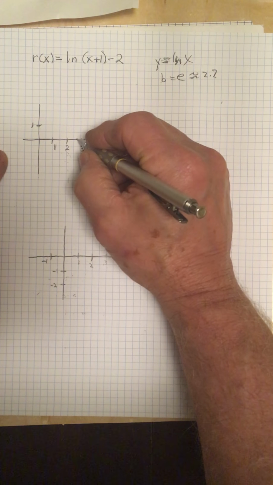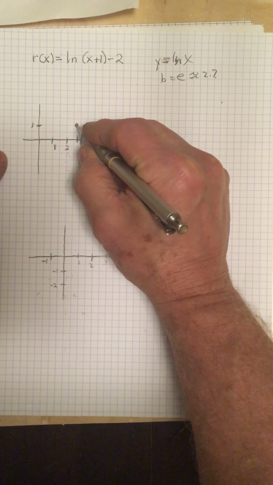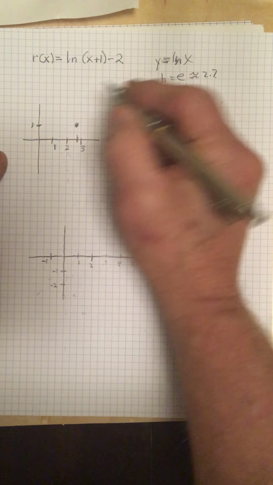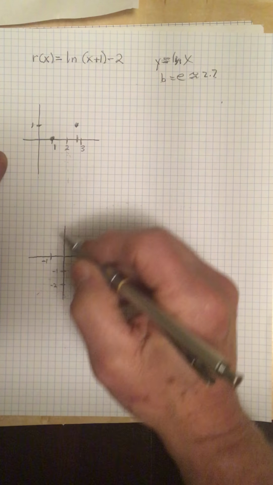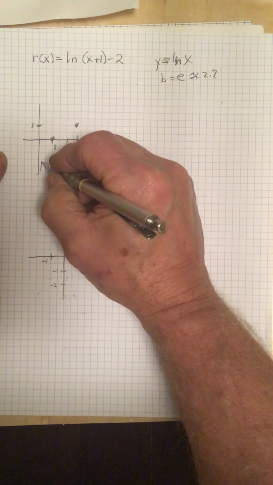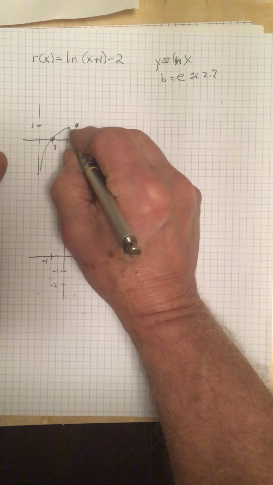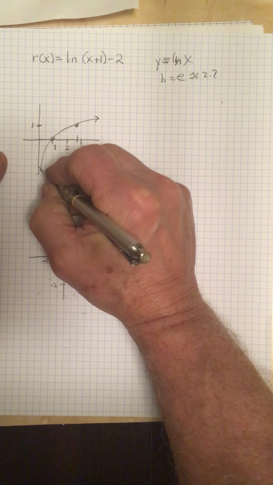So we're somewhere out here. So there's our base comma 1 point. Here's our x-intercept. We know it's asymptotic to the y-axis, so again, I just drew this a minute ago. That's kind of our starting graph right there.